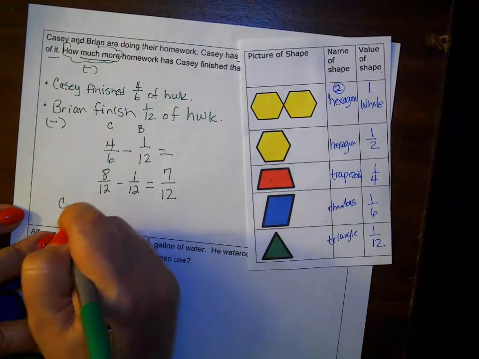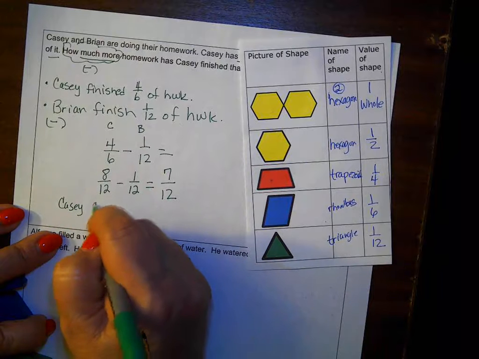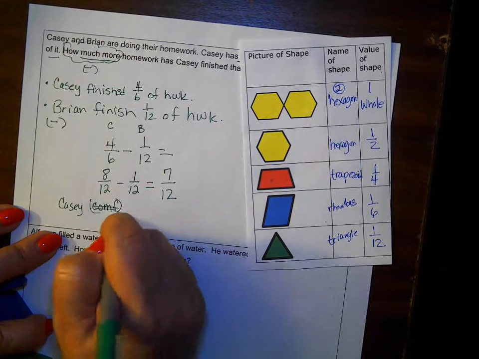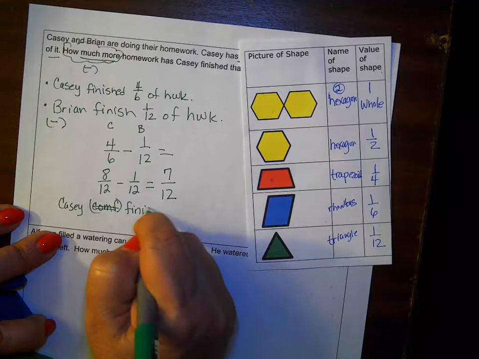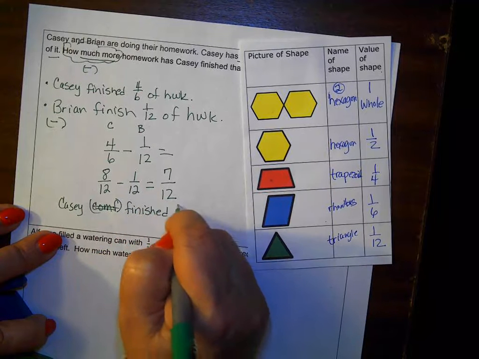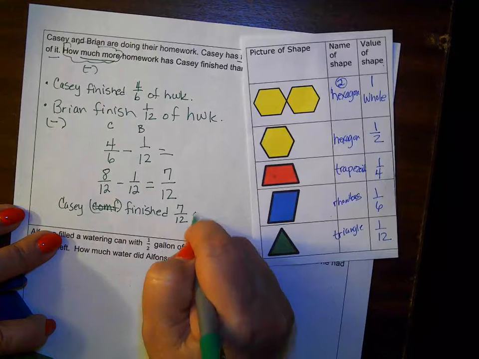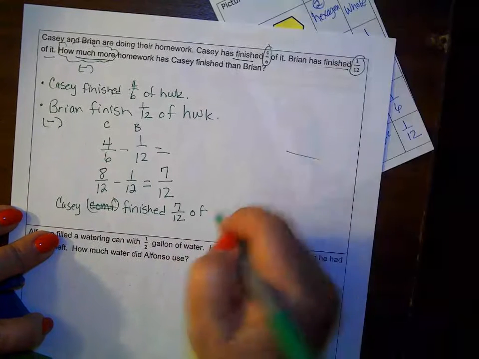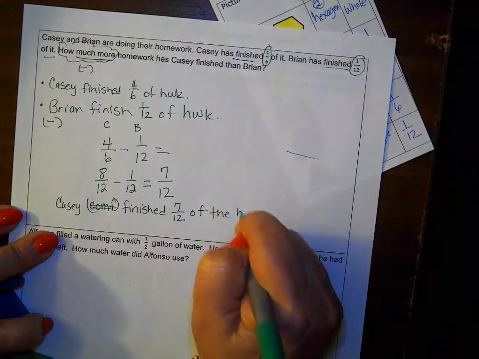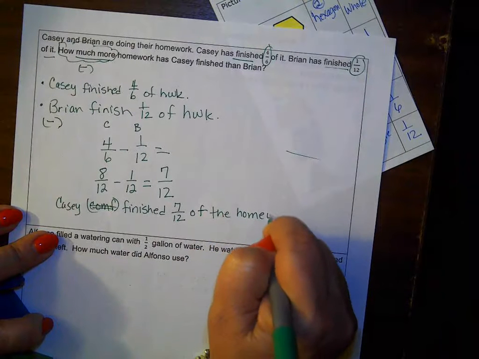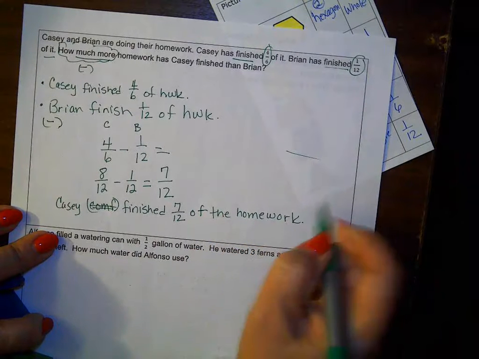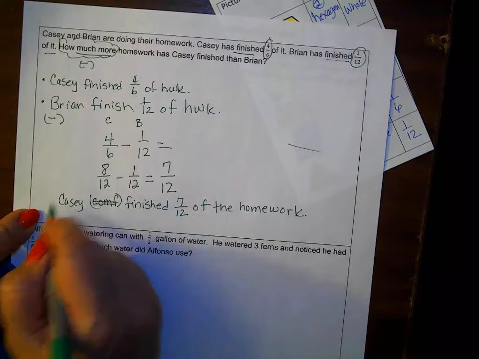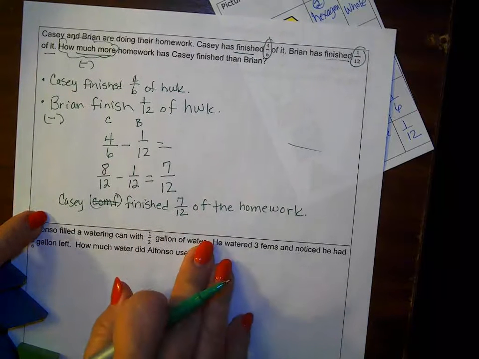So Casey finished 7/12 of the homework. So if Casey finished 7/12 of it, how much more does he need to do?